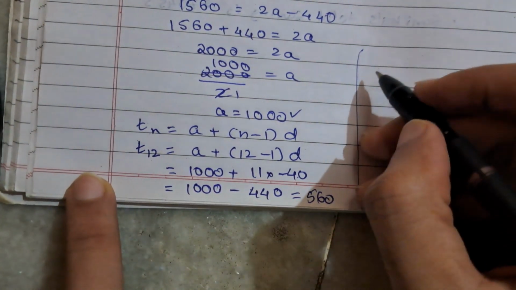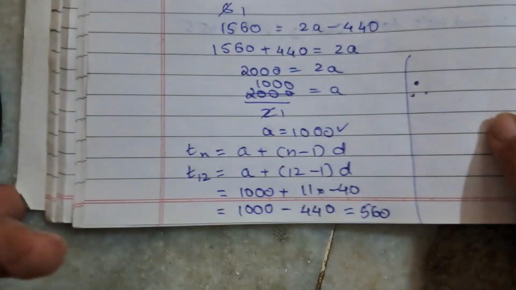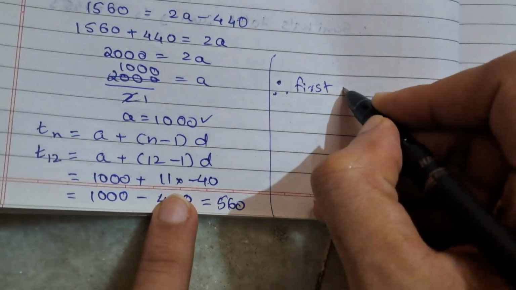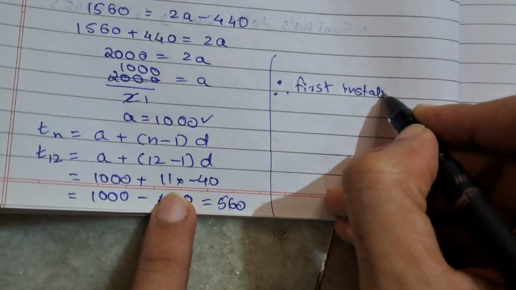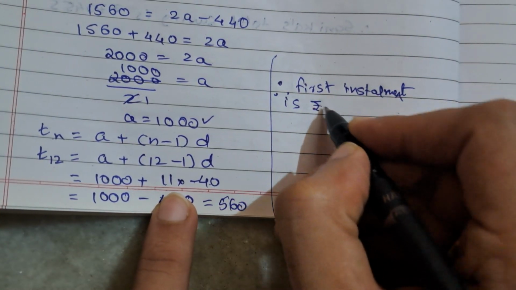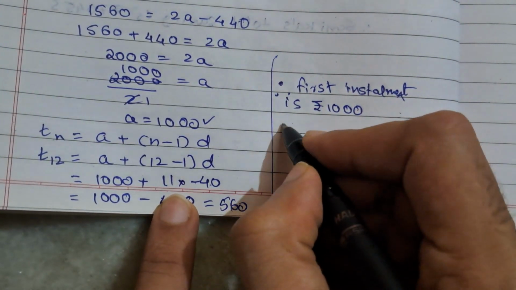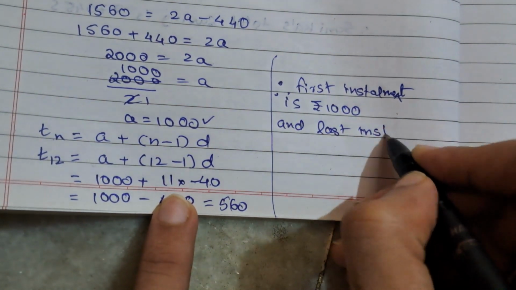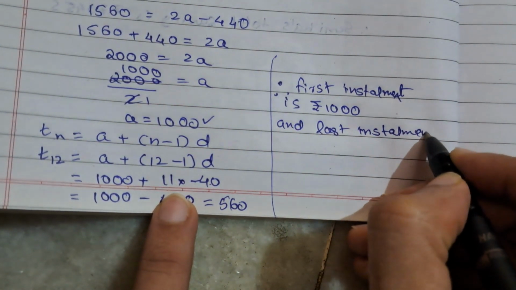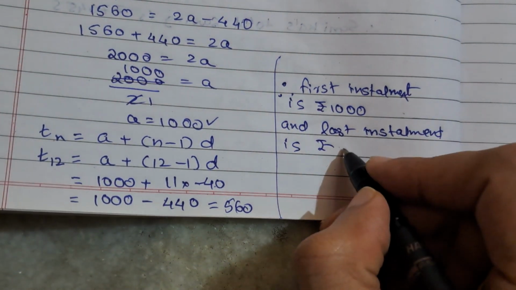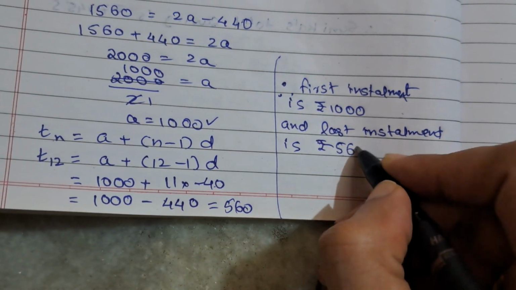So here I will say, therefore, the first installment is rupees 1000, and the last installment is rupees 560. And that's it.